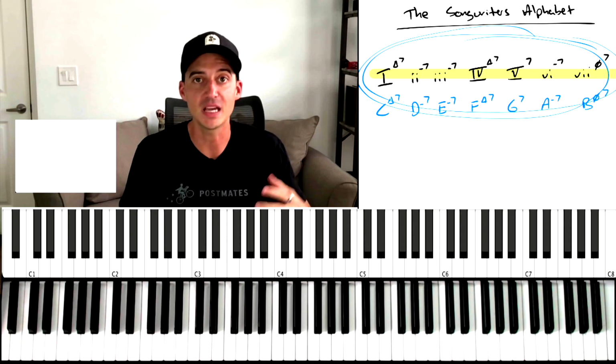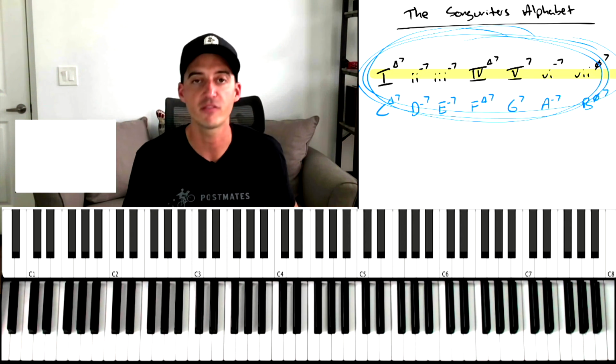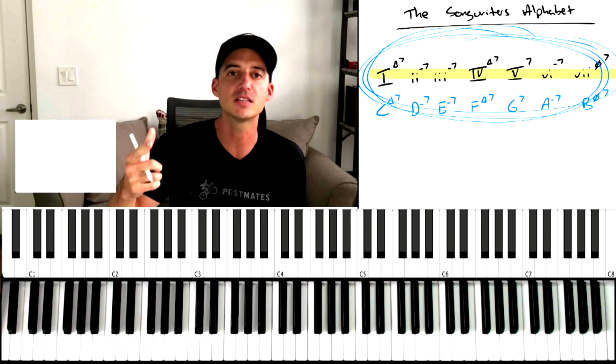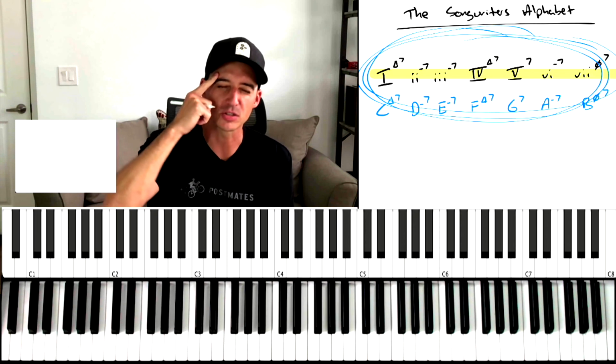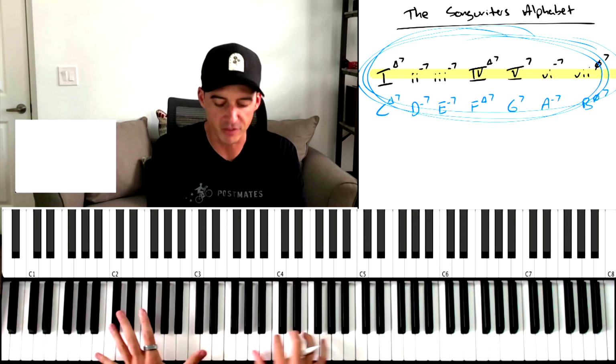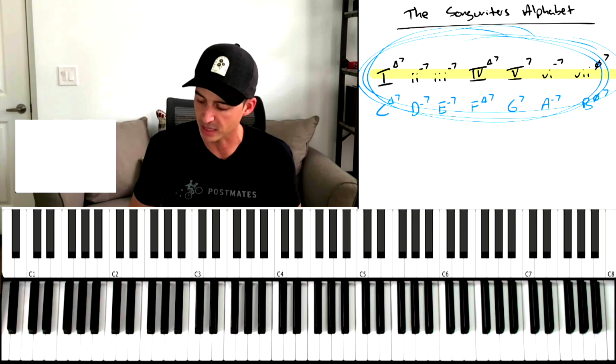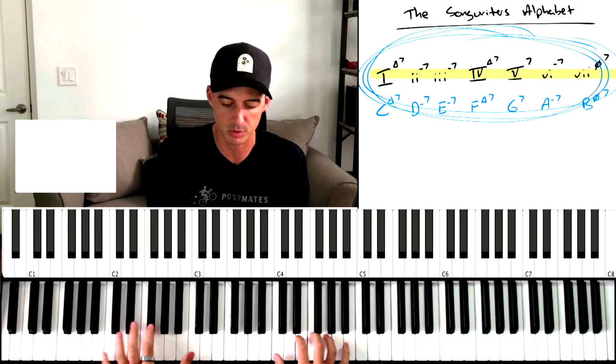If you want to be a go-getter, write this down 50 times on a sheet of paper, repeat it to yourself out loud, make the car your classroom, even while you're in the shower. 1 major 7, 2 minor 7, 3 minor 7. Visualize it on the piano as you're playing. And you can take some of these practices that we were doing.